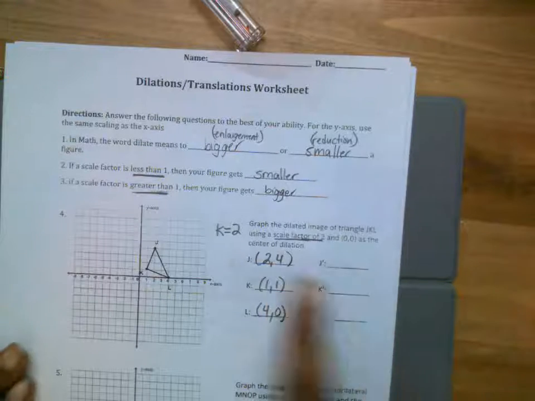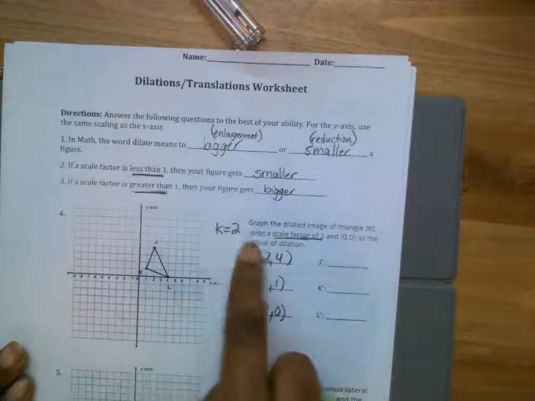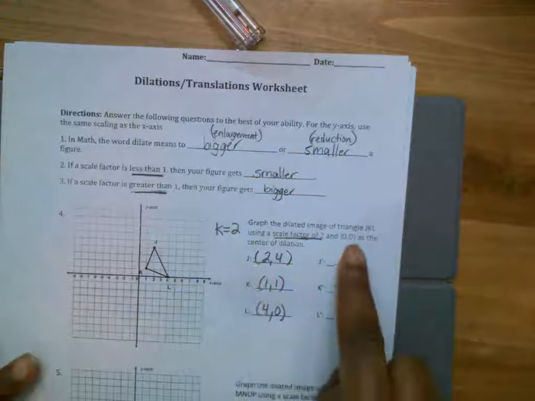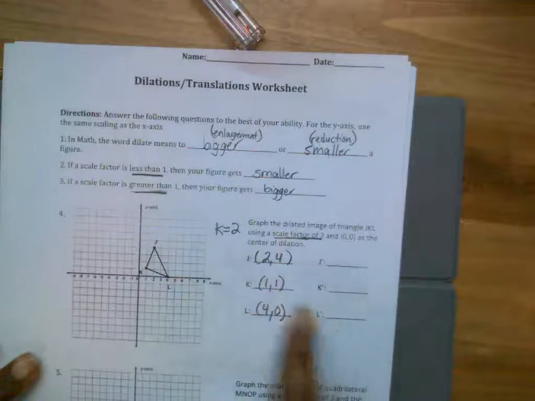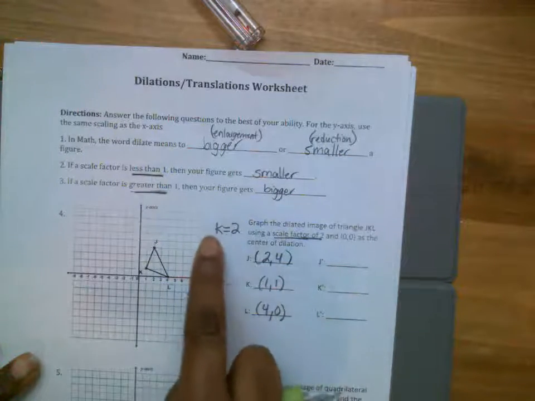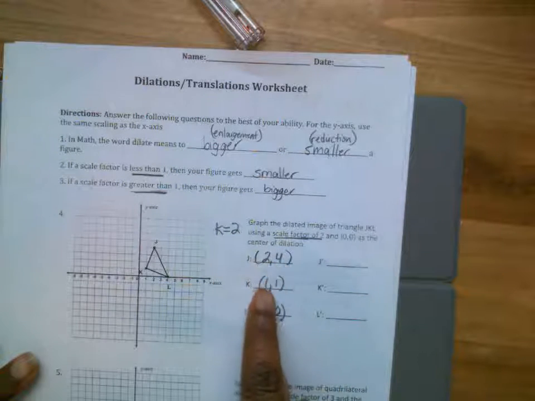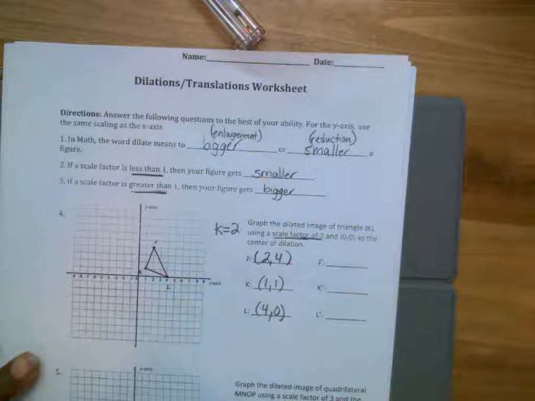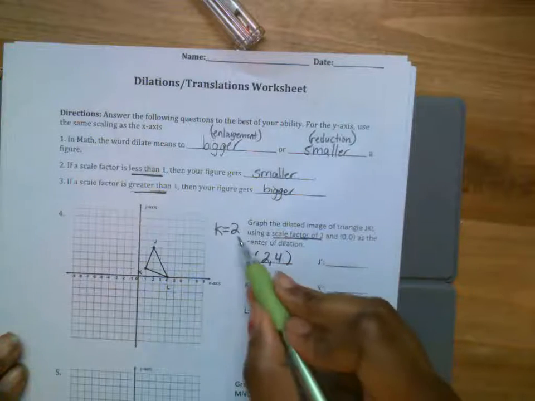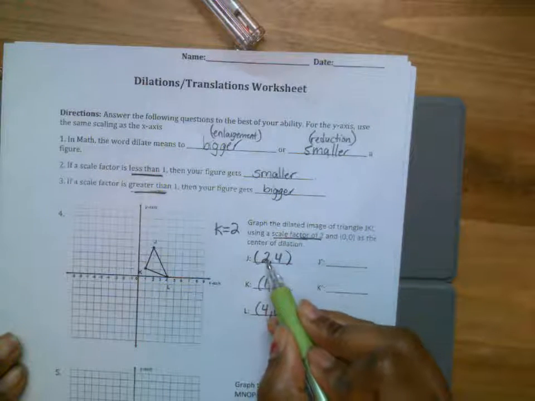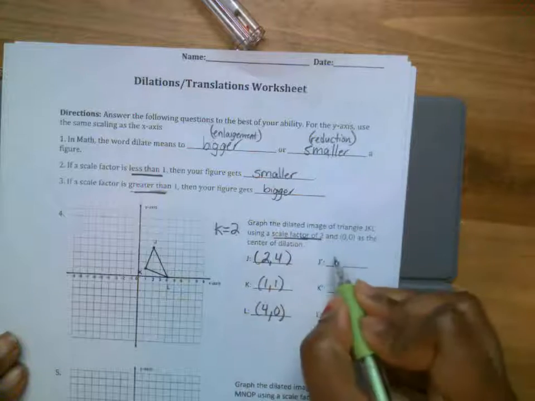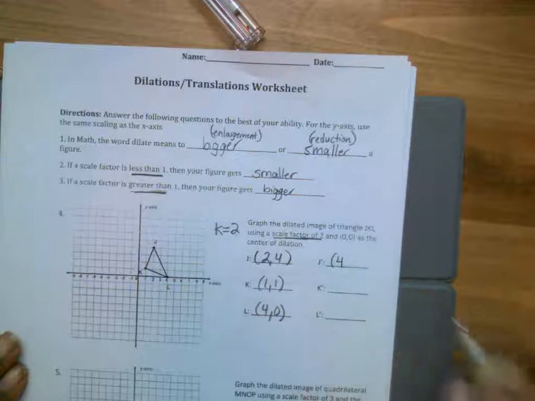So now your new ordered pairs are going to be your image. To find them, you're going to take your scale factor and multiply. So you're going to multiply 2 times both the x and the y for each of these points. So we got 2 times 2, that gives us 4.